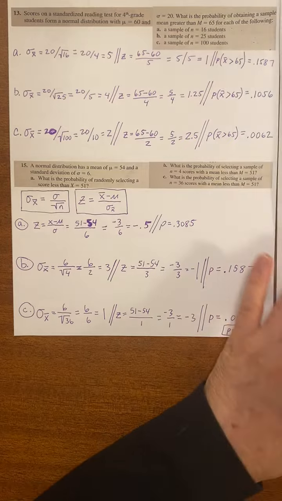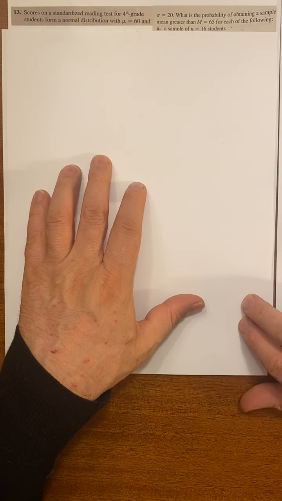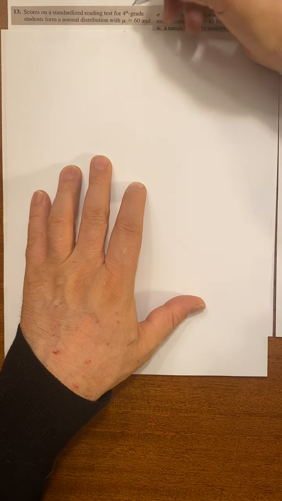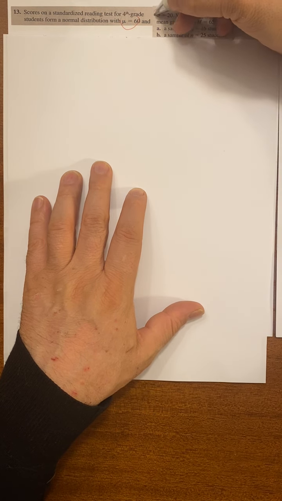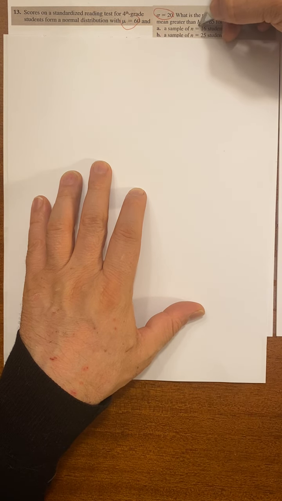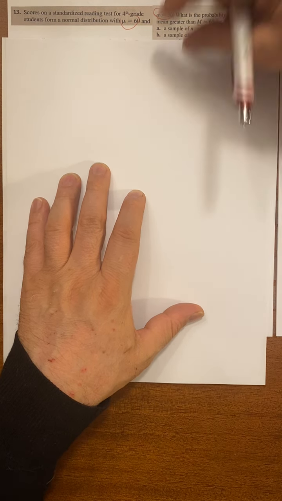Okay, so moving on to number 13. Here it says, scores on a standardized reading test for 4th grade students form a normal distribution with a mean of 60 and a standard deviation of 20. What is the probability of obtaining a sample mean greater than this mean equals 65 for each of the following?